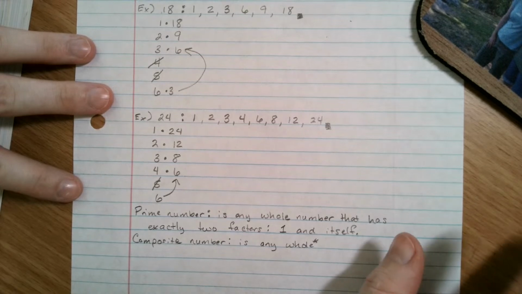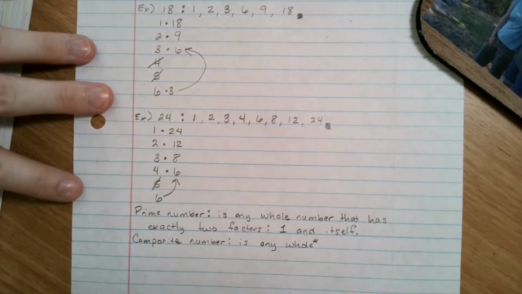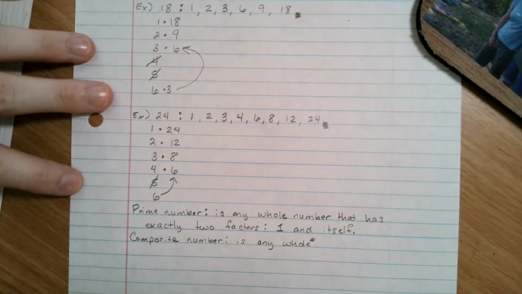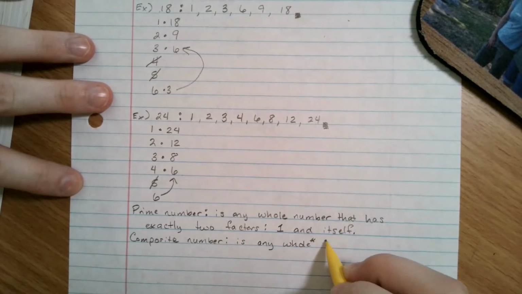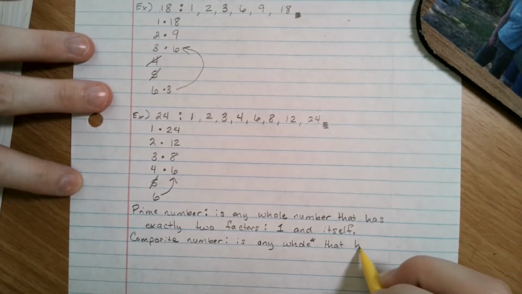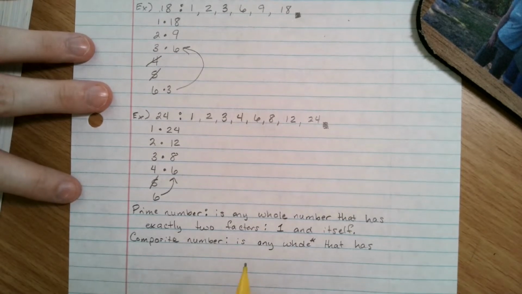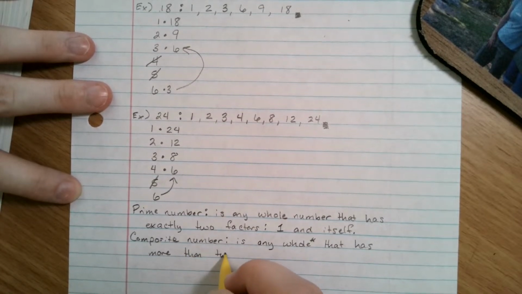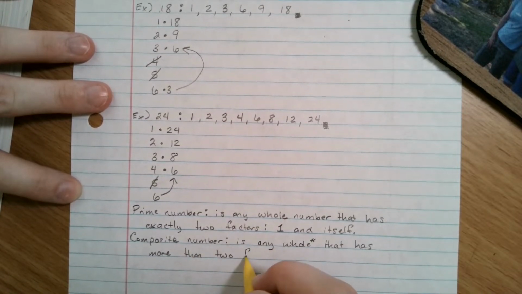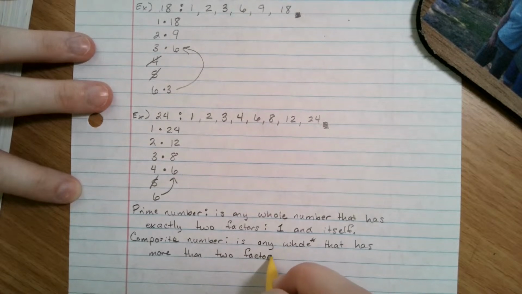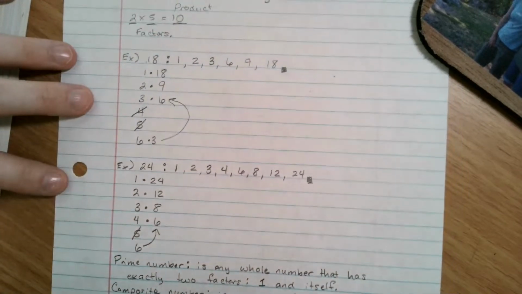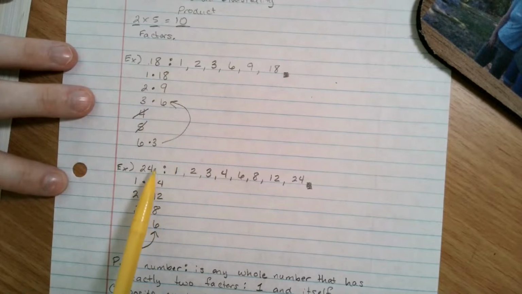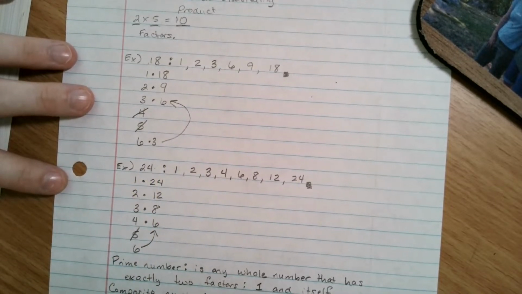So a whole number is just going to have to be a placeholder in this statement. So a composite number is any whole number that has more than 2 factors. So from our previous example, 18 and 24 are composite numbers.